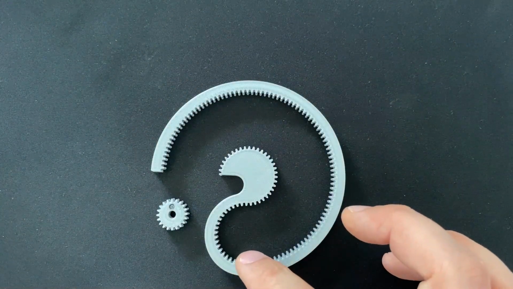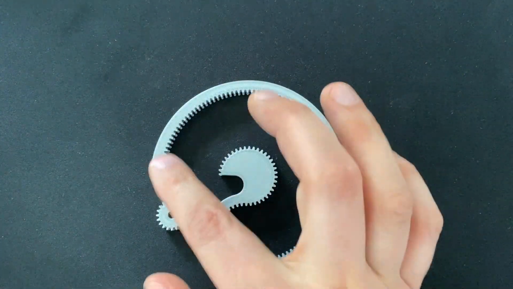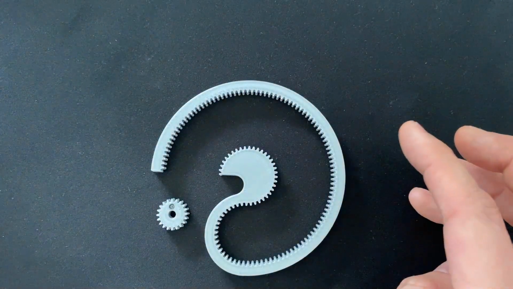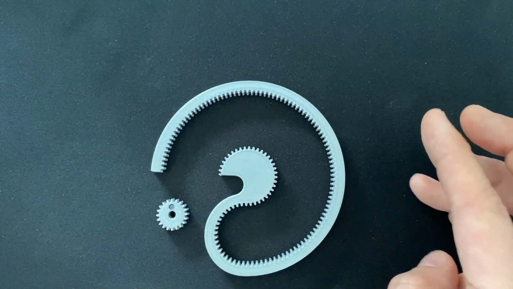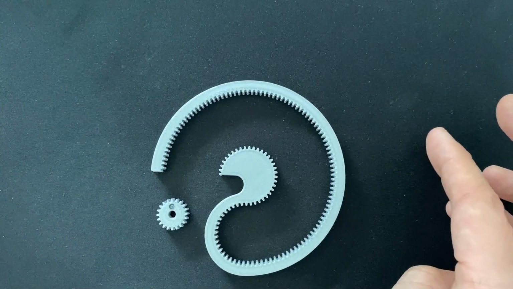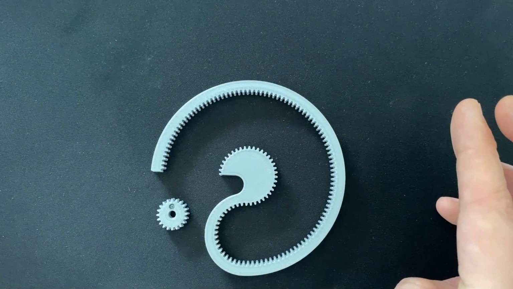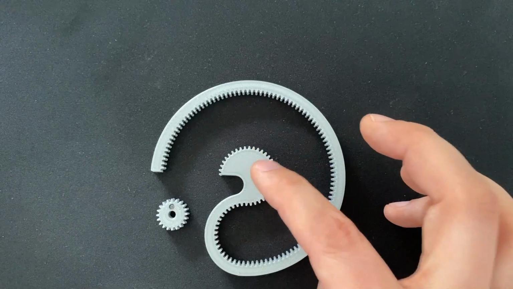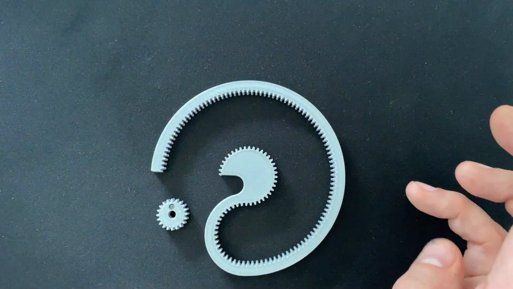which is 3/4 of 6 rotations, because the circumference of the big circle is 6 times the smaller one. So 3/4 of 6 is 4.5. So we have 4.5 plus the 1 is 5.5. 5.5 plus 1.5, this one is 7.